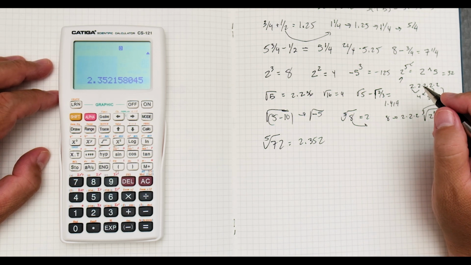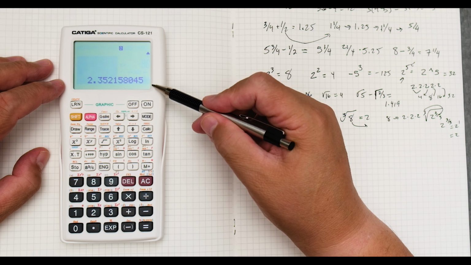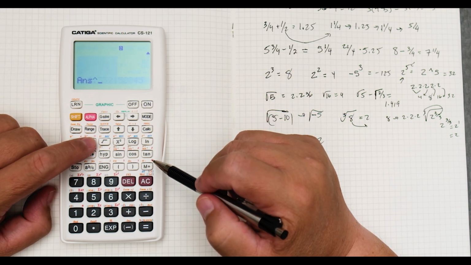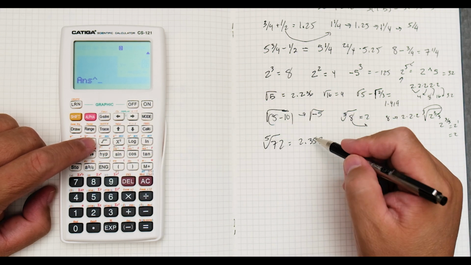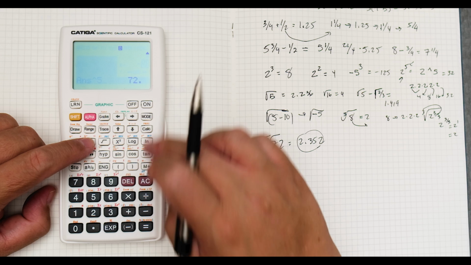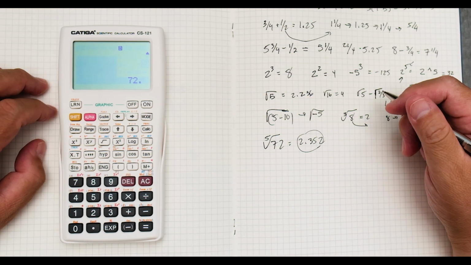It was a nice calculator so far. And then with this answer, we can do X to the Y, this answer to the power of what? 5 gives you 72. So it did a reverse process.